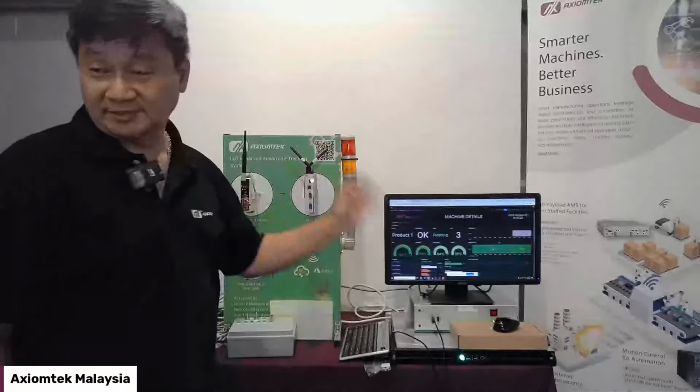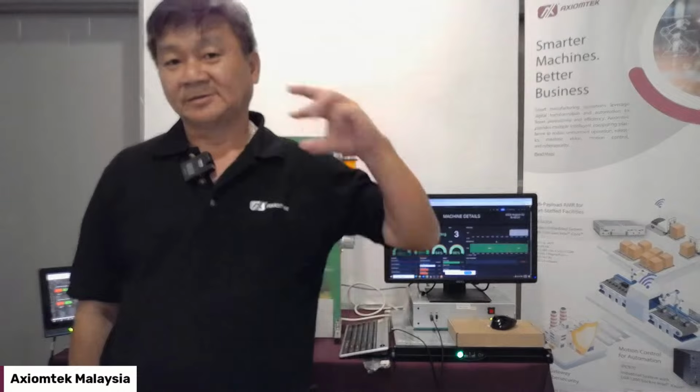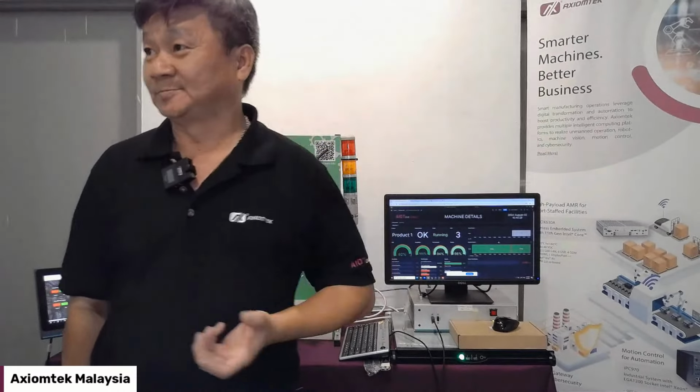I saw you have a dashboard to show, right? Okay. Our stack will check all the status of our production. Sometimes there's one scenario where the machine is running, but there is no output. What is happening there?